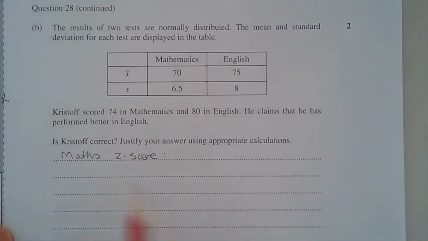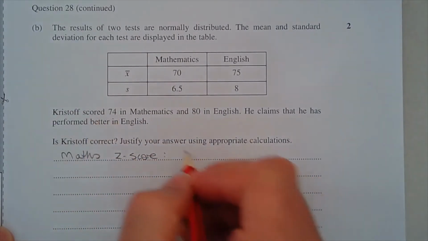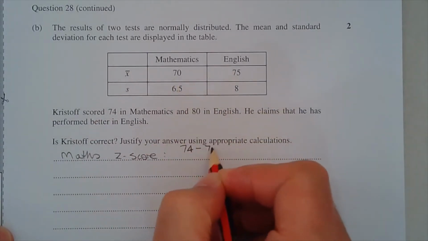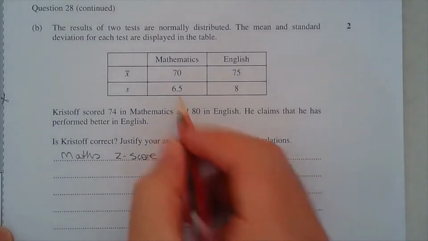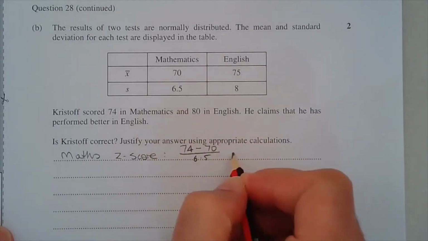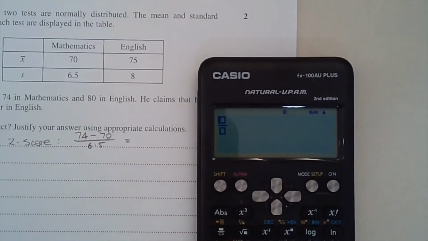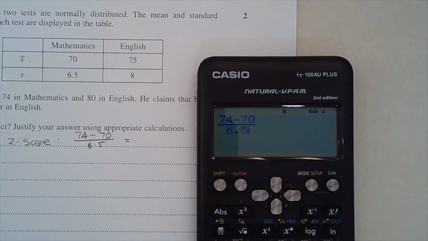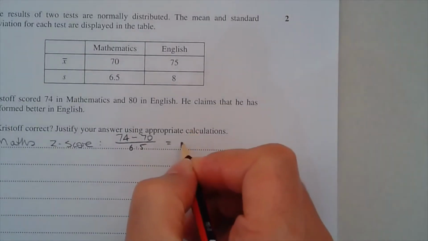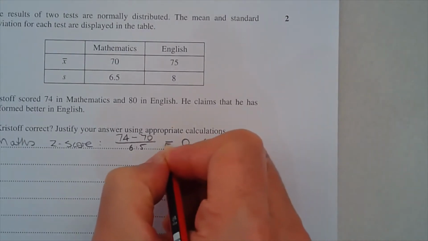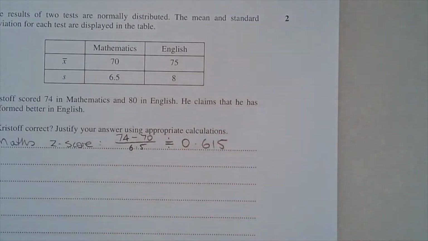We take Christoph's raw score, 74, minus the mean, over the standard deviation, which is 6.5. Let's see what value we get. So 74 minus 70 divided by 6.5, and we get 0.615, or thereabouts. So 0.615, approximately.